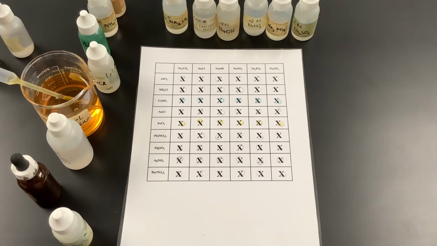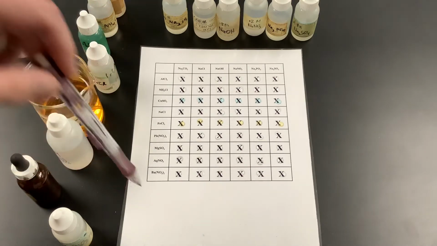Today we are going to be taking a look at our solubility rules. Basically what we're trying to do is figure out which types of ions like to form solutions and which types of ions like to form precipitates. The way this is set up is we have a bunch of chemicals across the top and a bunch of chemicals going down the side.